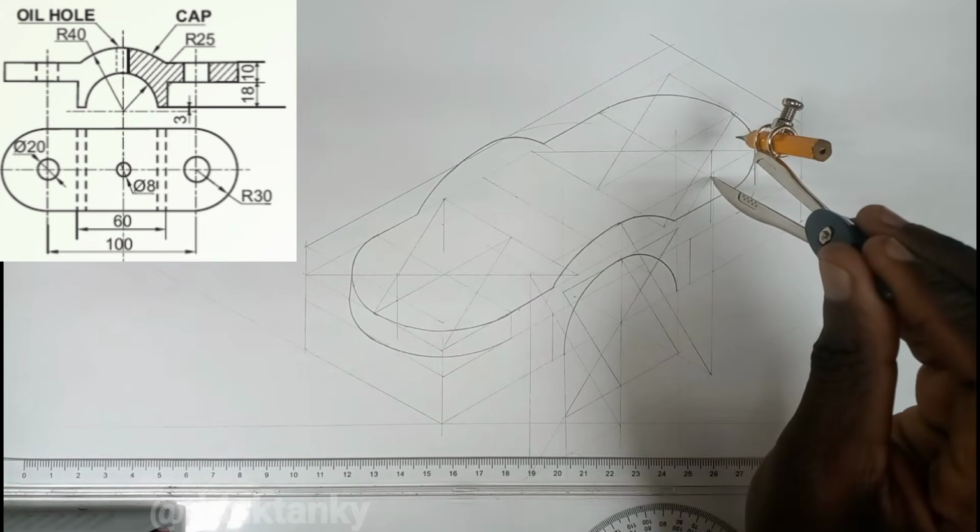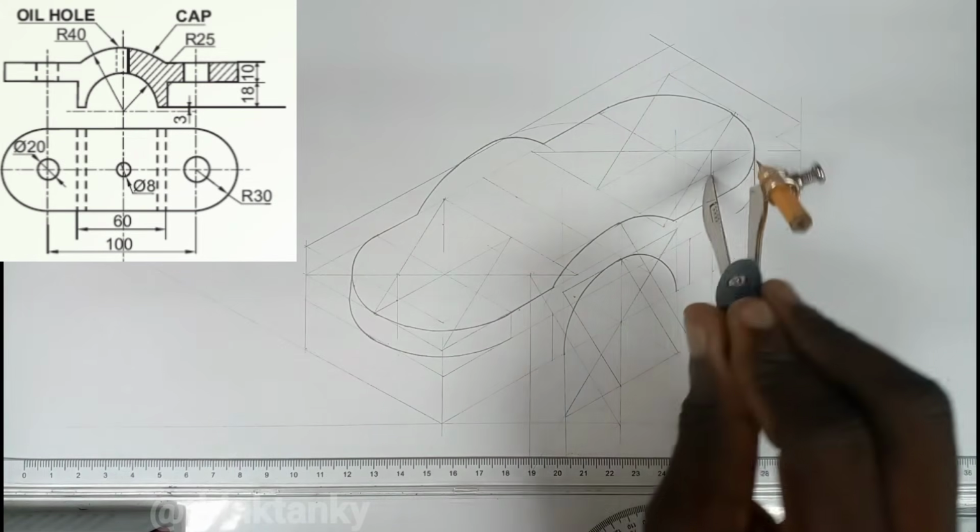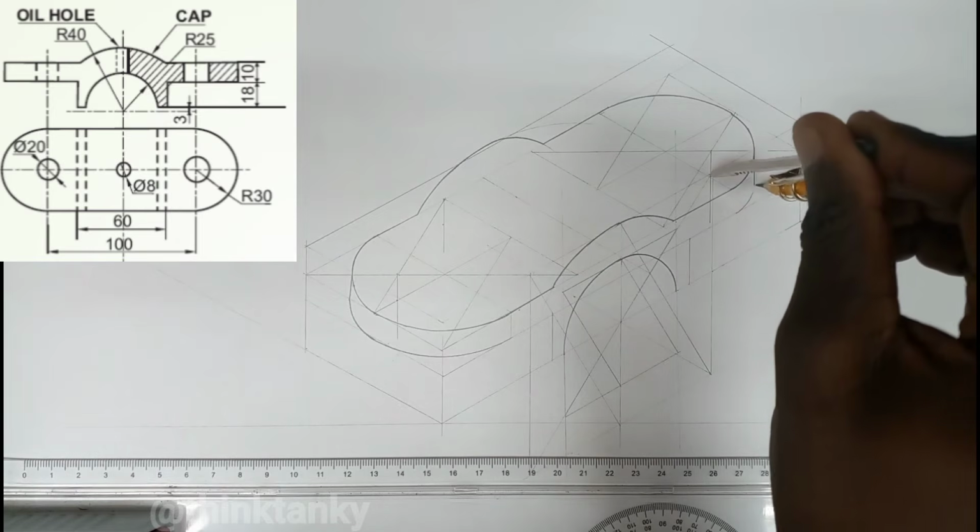Do the same way. Join this point, this point.